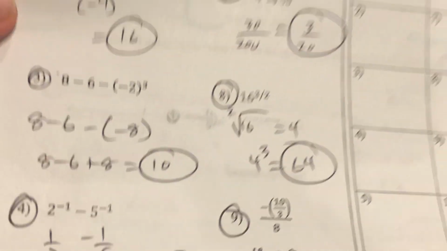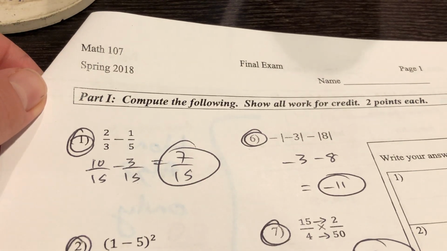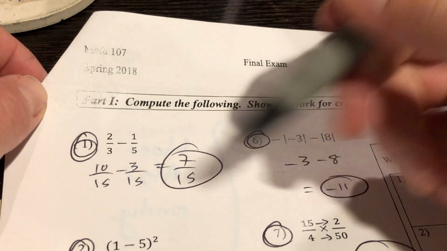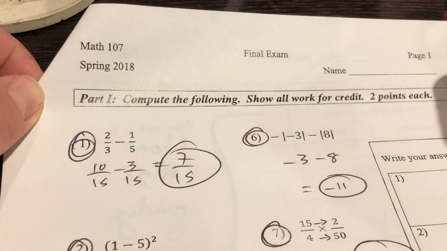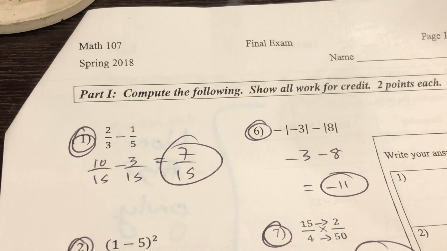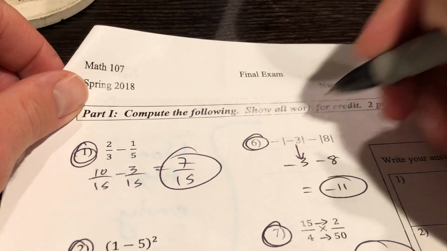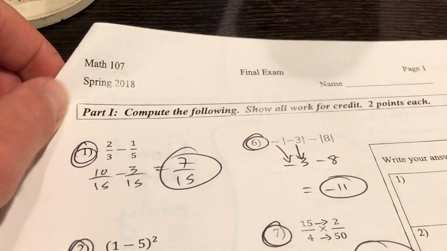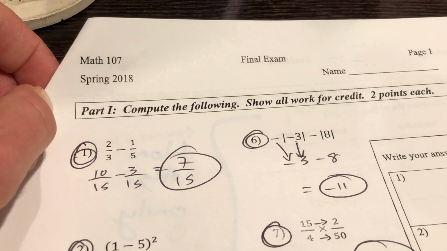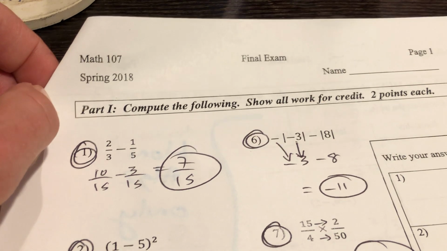All right, let's do this page together. Math 107 in the spring of 2018. Going to be the same denominator here. That's 10 over 15 minus 3 over 15. That's 7 over 15. So 3 is going to come out the outside and be combined with that negative. So that's why it's -3 minus 8, which is -11.